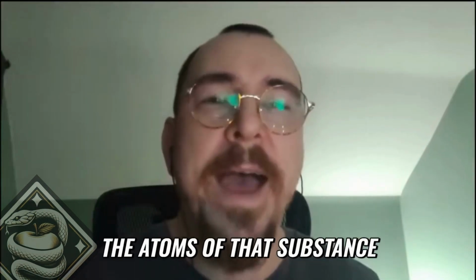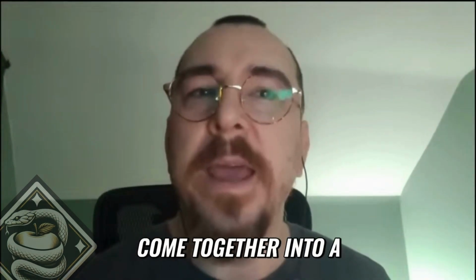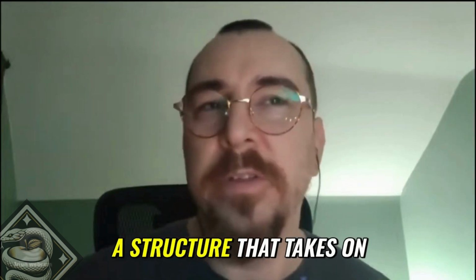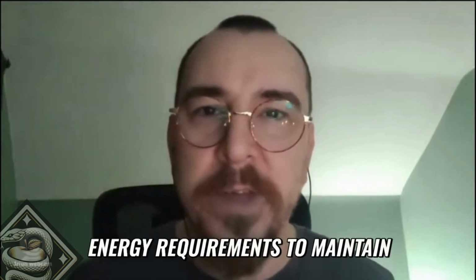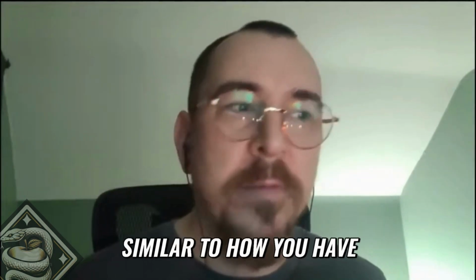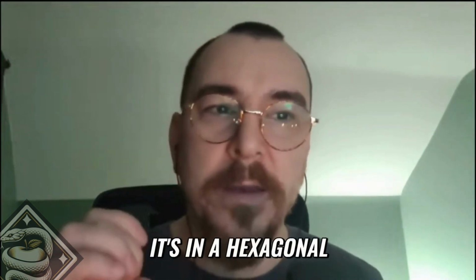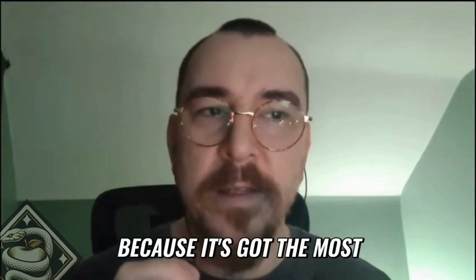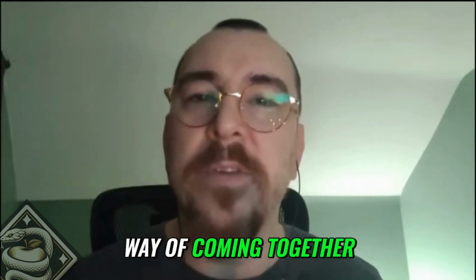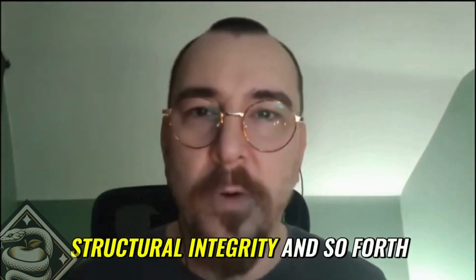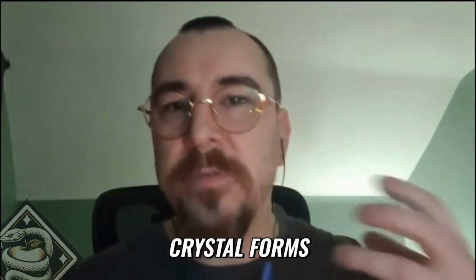Full crystallized soul, and it survives that second death. When you create a crystal, the atoms of that substance come together into what they call a crystal lattice, which is a structure that takes on the lowest level of energy requirements to maintain. Similar to how you have in nature, for example, a honeycomb. It's in a hexagonal grid because it's the most efficient way of coming together in order to maximize space, structural integrity, and so forth.